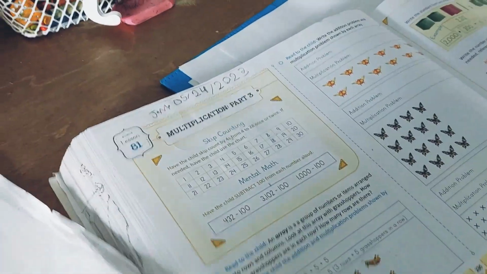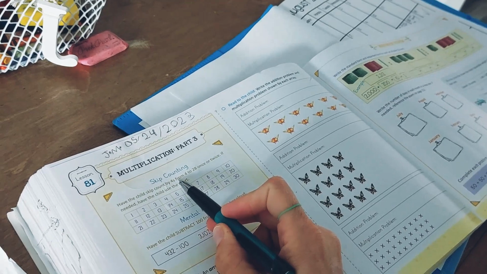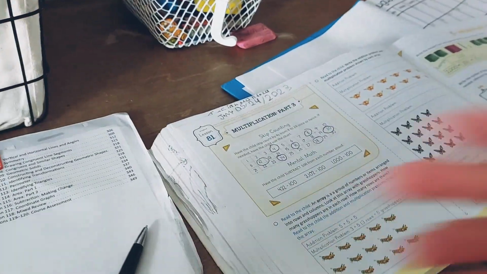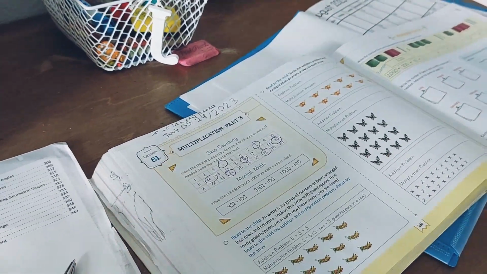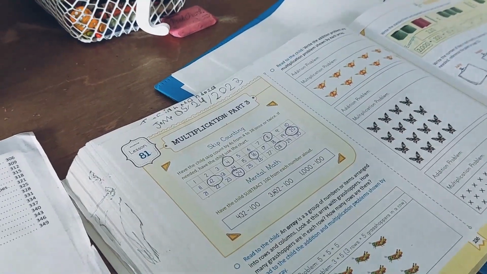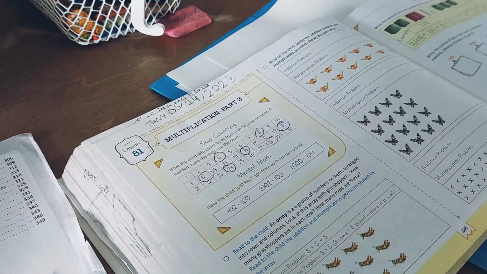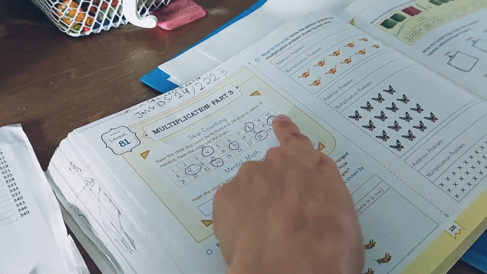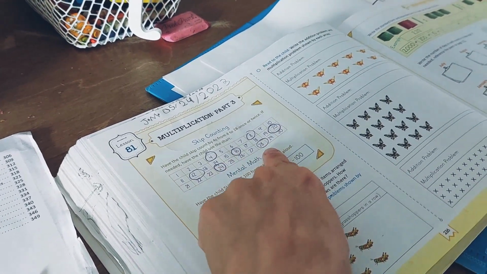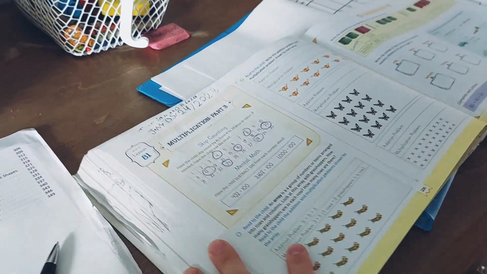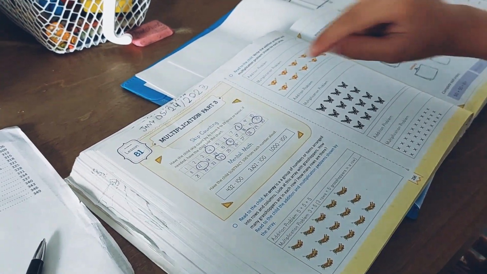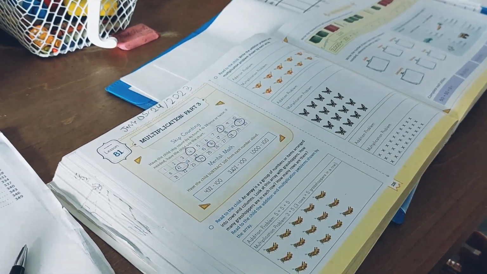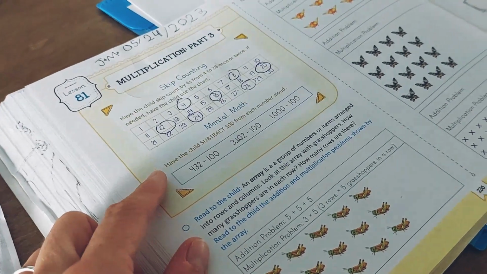All right, ready? Multiplication part 3. Have the child skip count by 4s from 4 to 28 once or twice if needed. Have the child use the chart. Go ahead, Josiah, and say your skip counting tables, please. 4, 8, 12, 24. Oop, you skipped 16. 4, 8, 12, 16. Use your finger. 20, 24, 28. Okay, so now sit down and use your finger this time, and then you can be done with that part. 4, 8, 12, 16, 20, 24, 28. Good job.